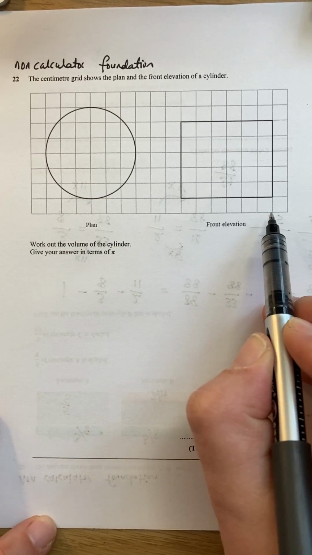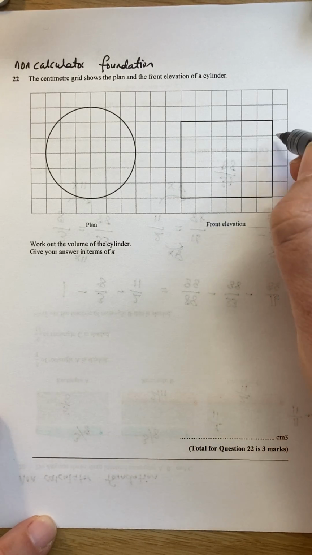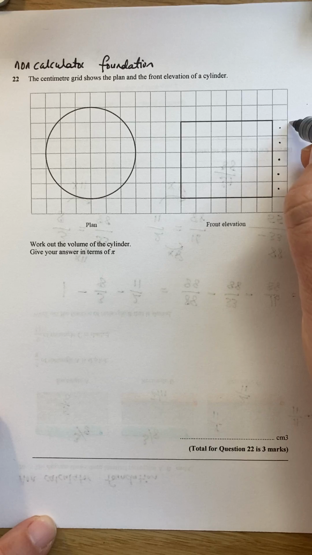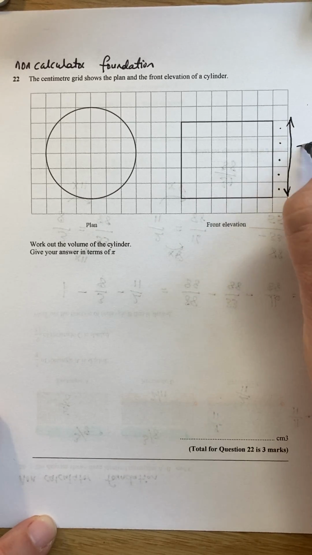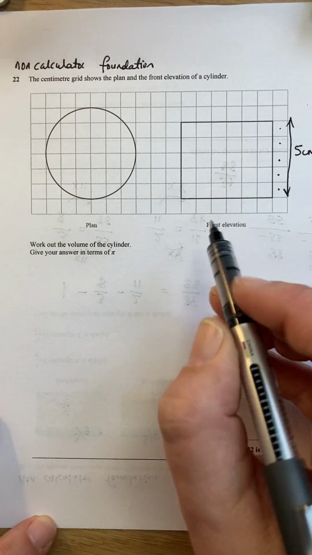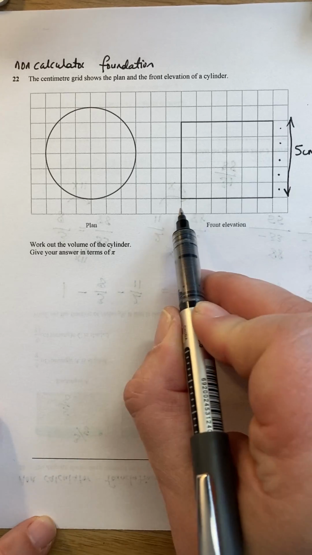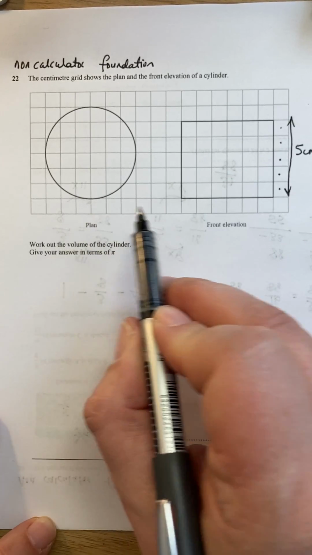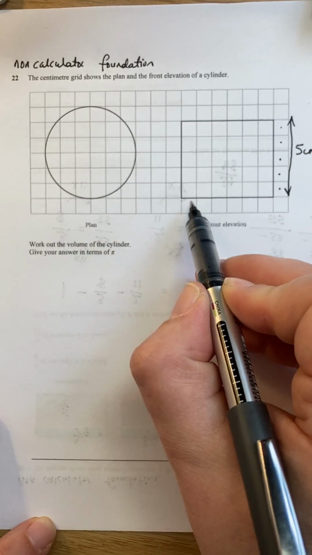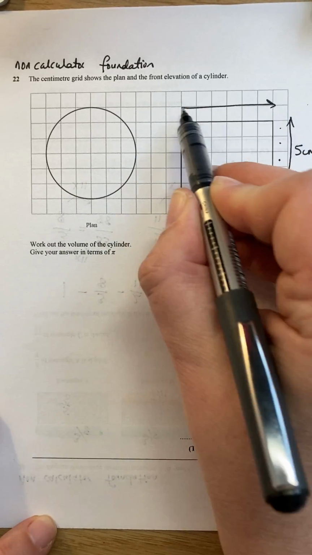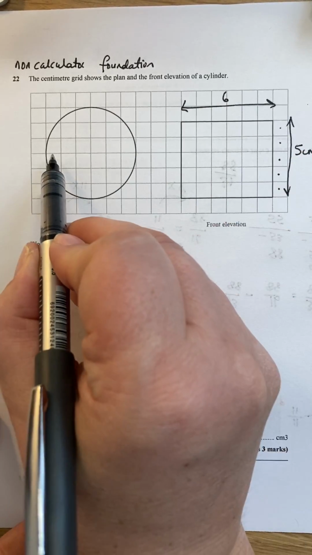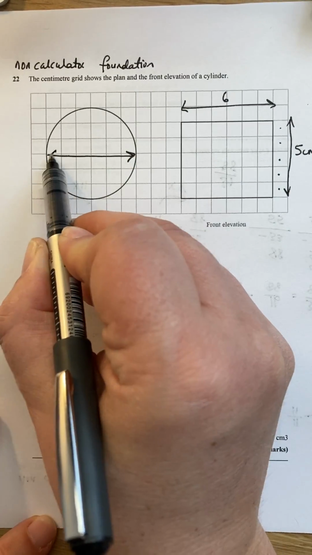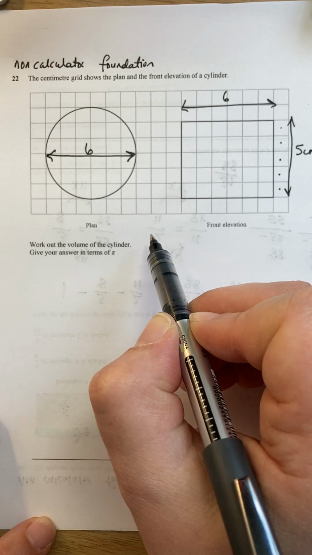So if I look at this here, I can see that the height of the cylinder is 1, 2, 3, 4, 5. So the height is 5 centimetres. This here, which might be difficult to see what it actually means, but let's connect it to the circle. This dimension here is 6, and that is exactly the same as the diameter of this circle.